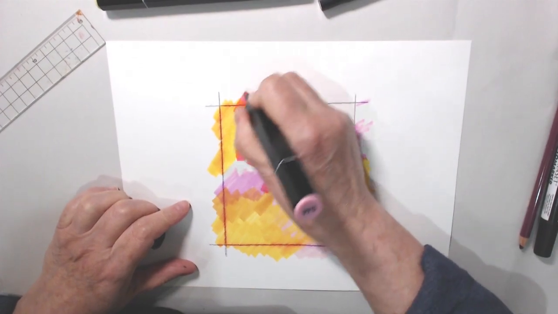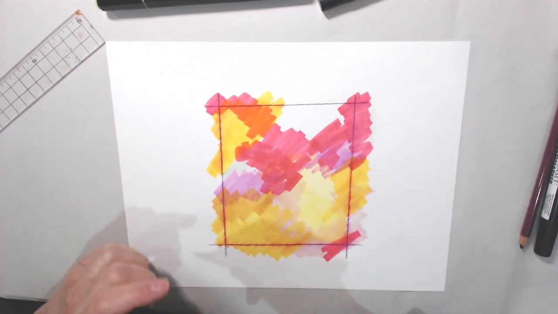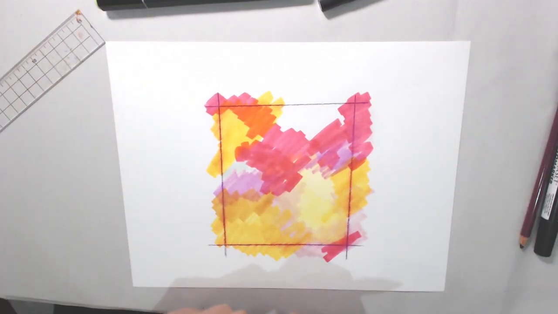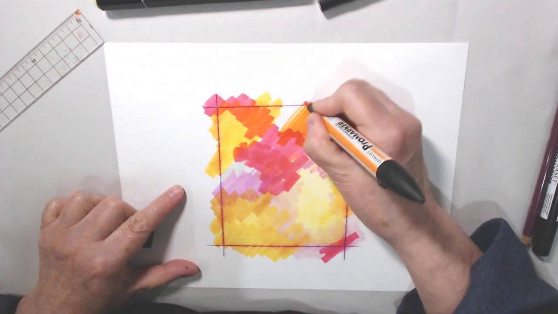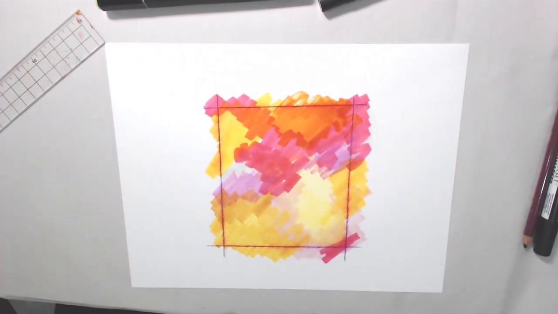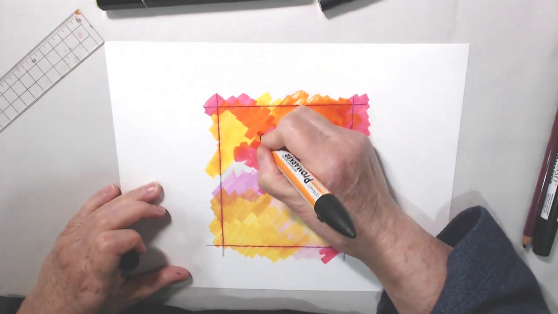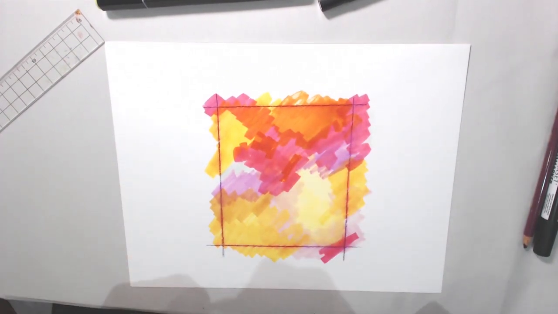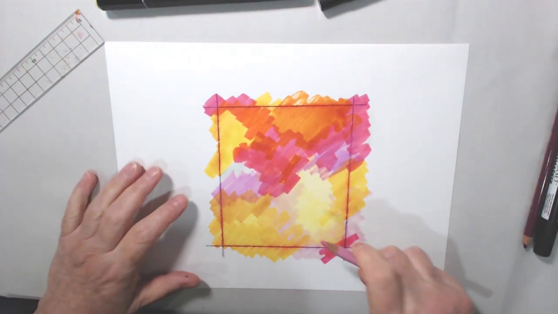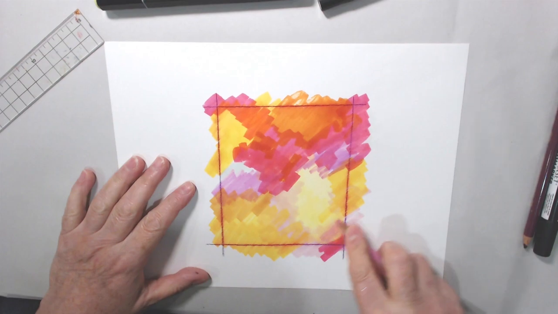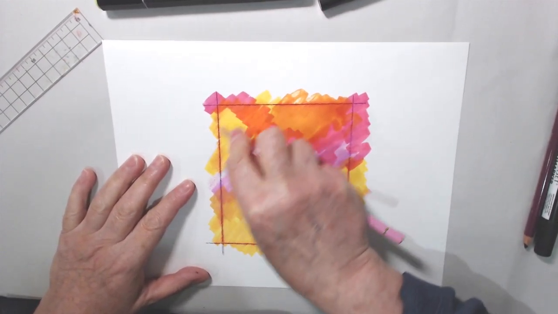Just have fun with it. Do add all the colors that you want. And once you've done that, then you can do the same thing with your pencils. You can take some also light colored pencils and put some in the background as well.